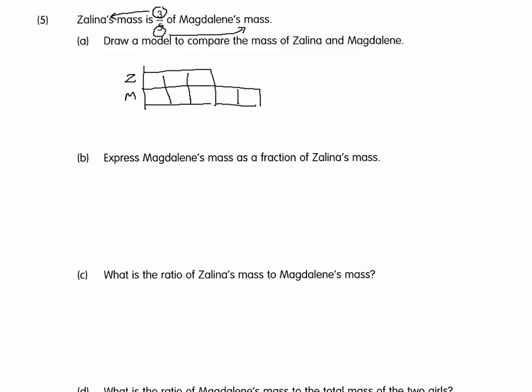Express Magdalene's mass as a fraction of Zelina's mass. So it's M over Z, right? Colin Au, what is it? Five over 3. Okay. Then what is the ratio of Zelina's mass to Magdalene's mass? 3 is to 5.